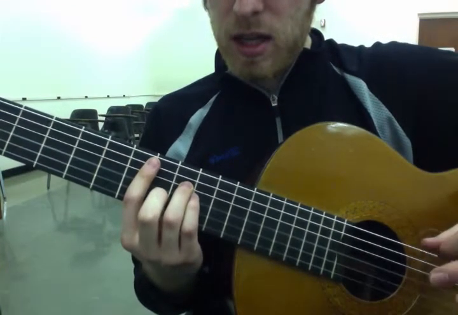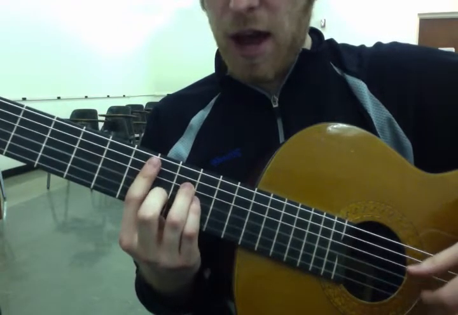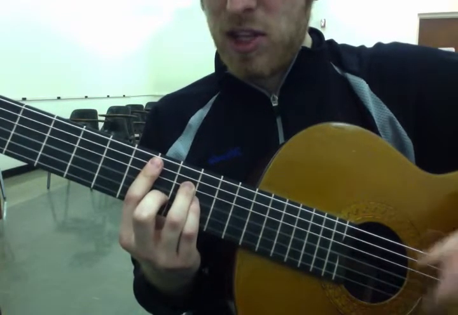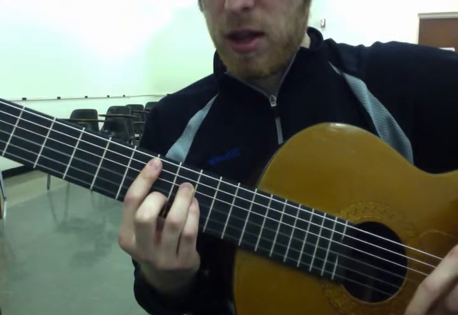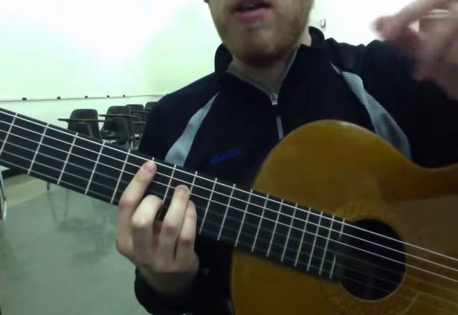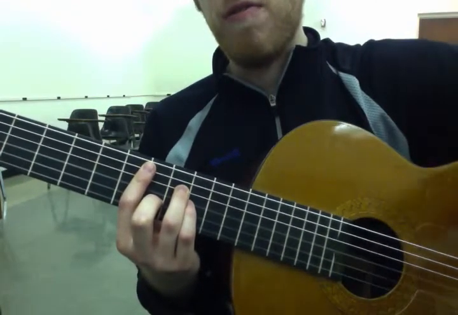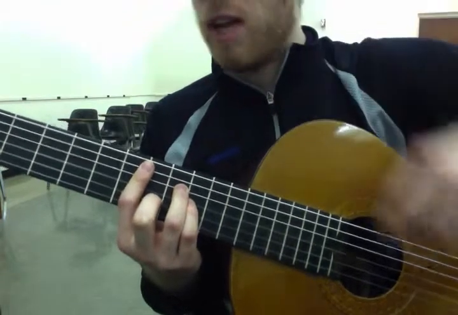You're going to be using an A-type minor shape at the 7th fret. And so it's 1, 3. You can start and you can do 2-5-1, 6. Or you can do 1-6-2-5. The point is it's always kind of in that general order.